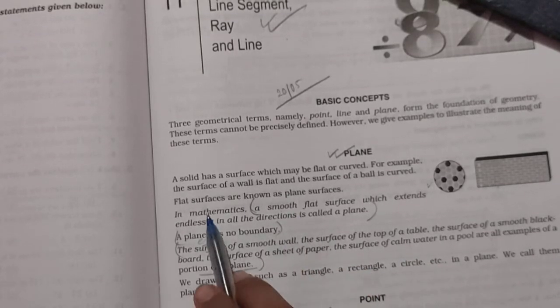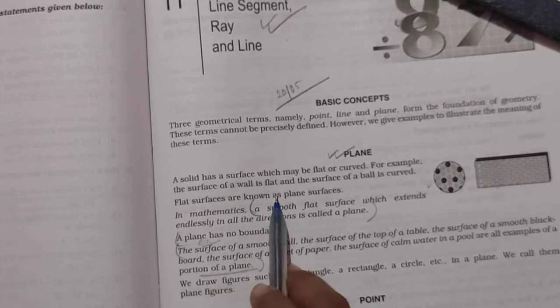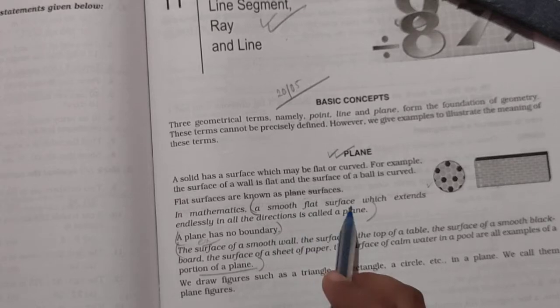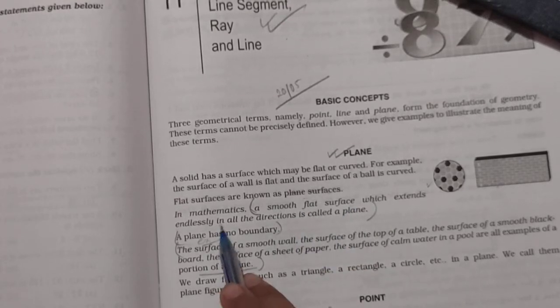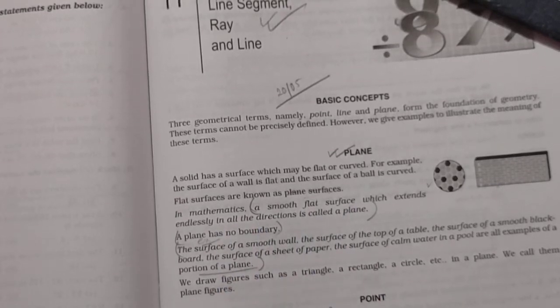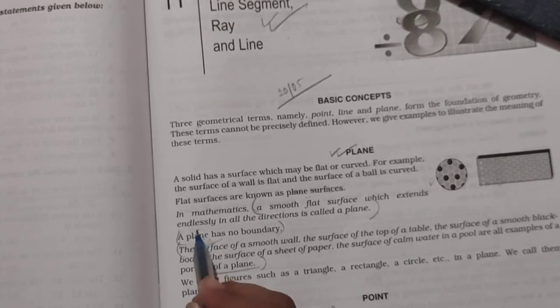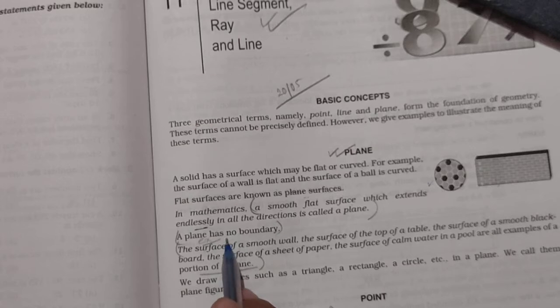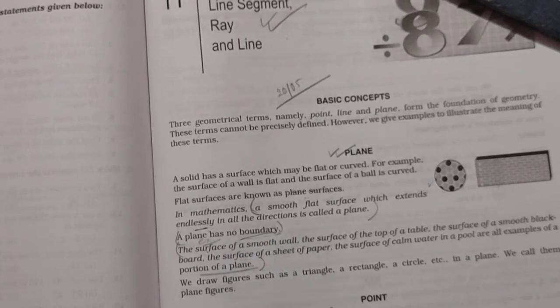Flat surfaces are basically known as plane surfaces. So a smooth flat surface which extends endlessly in all directions is called a plane. If a smooth flat surface extends endlessly, that means it has no ending point, that is called a plane. Remember this, a plane has no boundary, no finishing point.